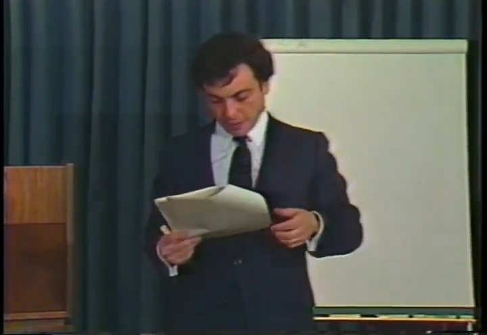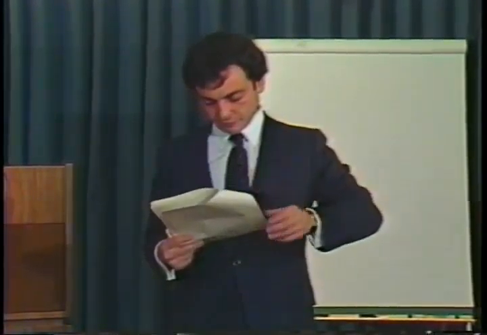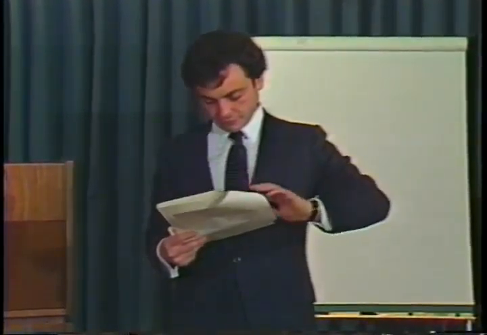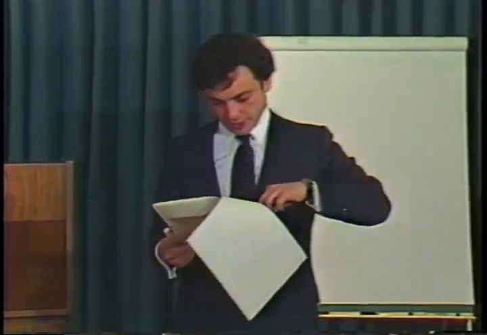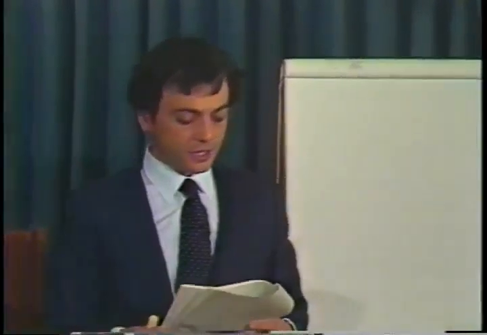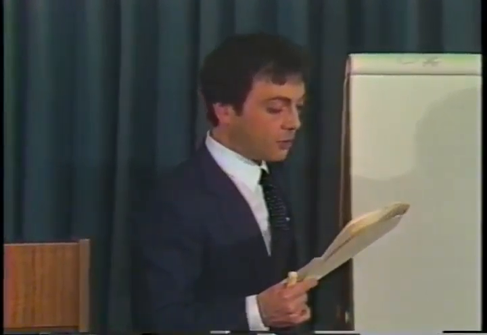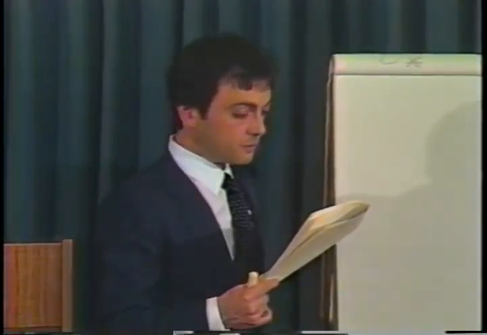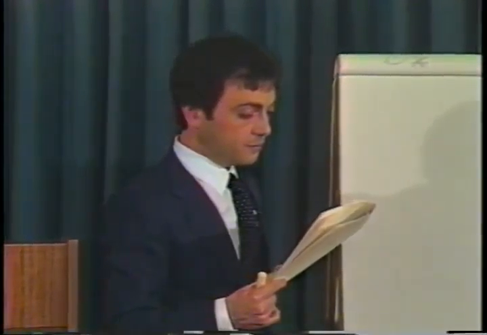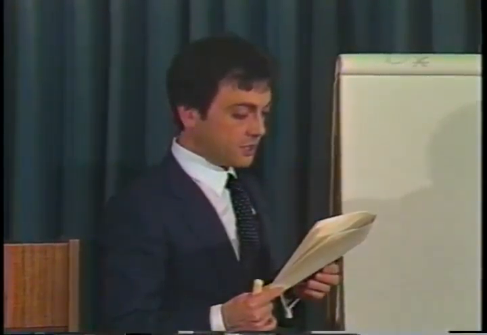If you look at page 4 of the handout, you have the price of a call option when the world is deterministic.